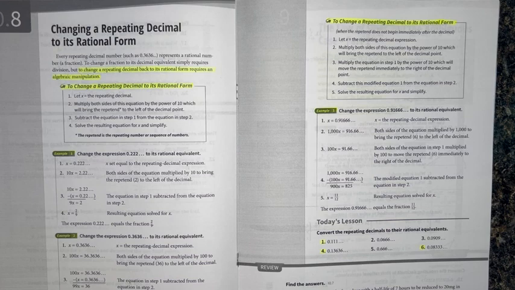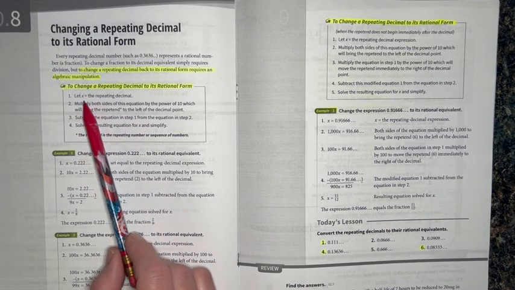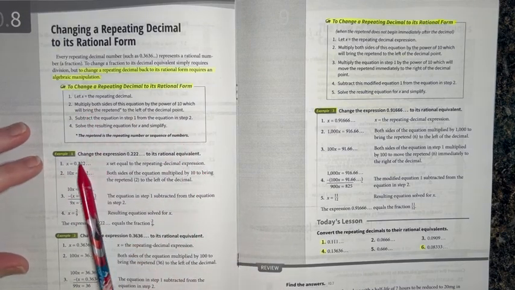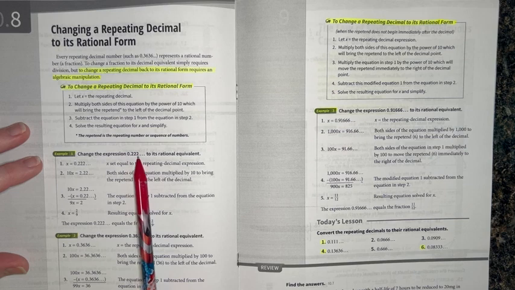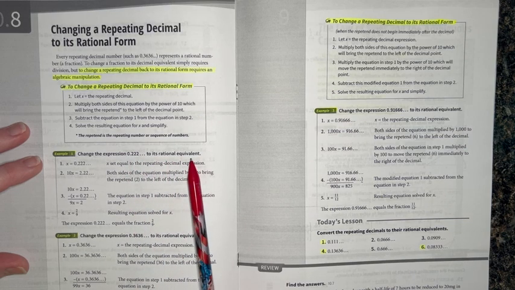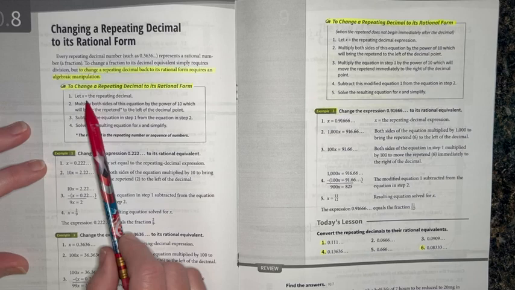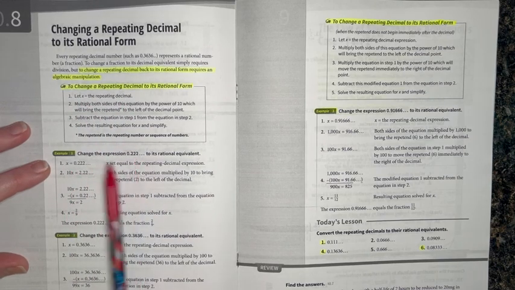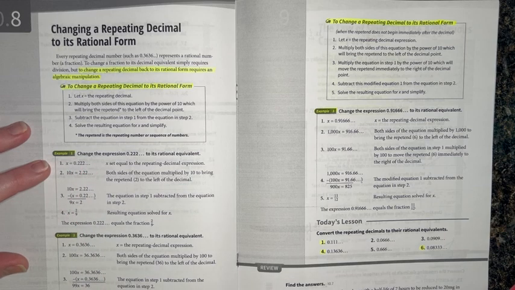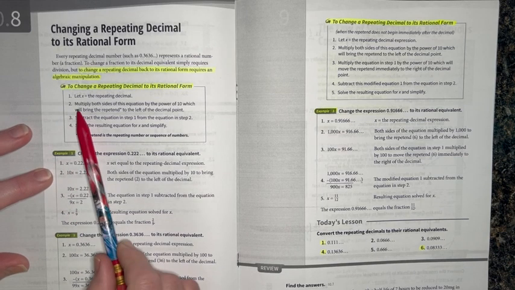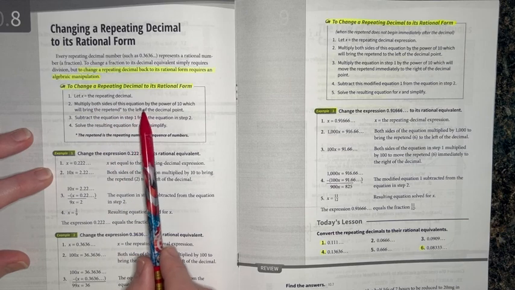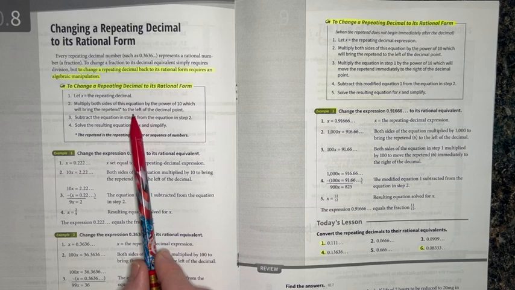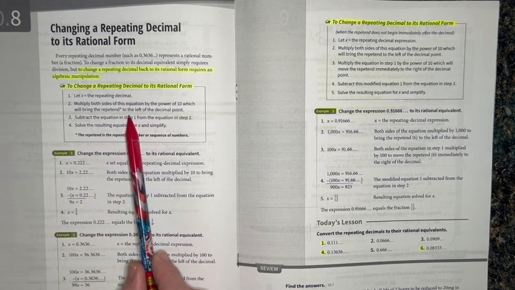I'm going to walk you through these steps as I go through example 1. Change the expression 0.2222222 forever to its rational equivalent, to a fraction. So the first step is to let x represent the decimal. So x is equal to 0.2222222 forever. Then the next step is we multiply both sides of that equation by a power of 10, which will bring the repeated decimal forward.